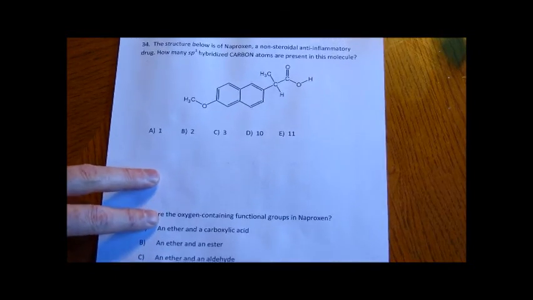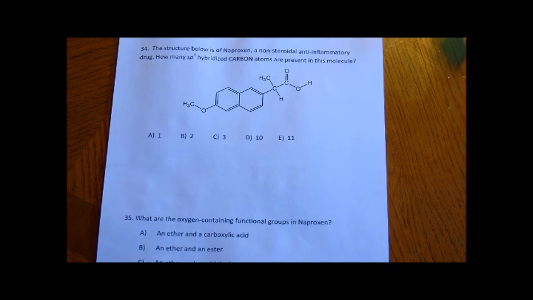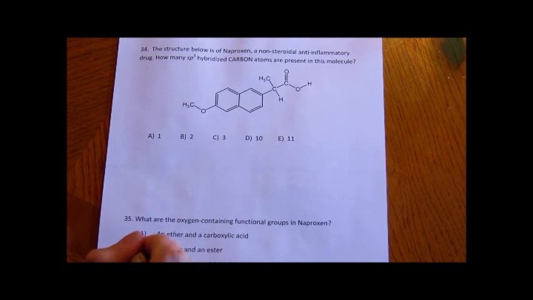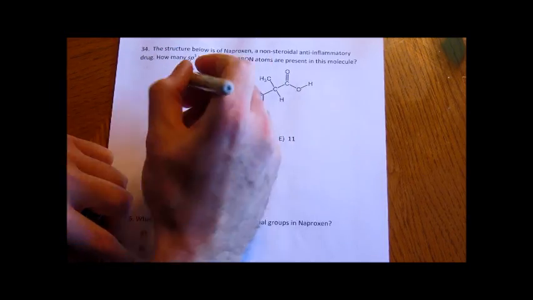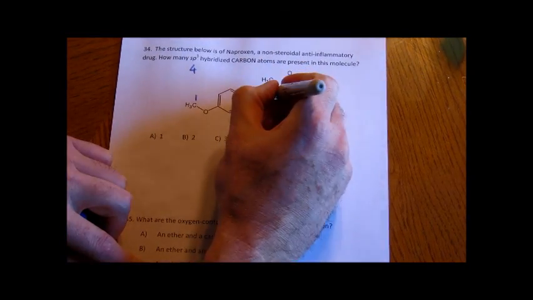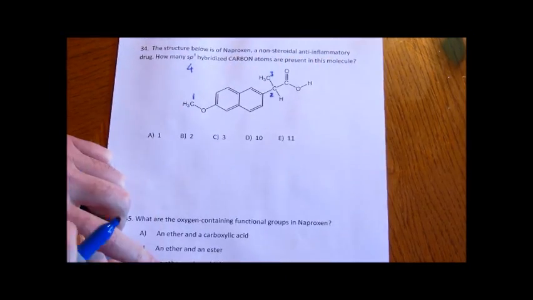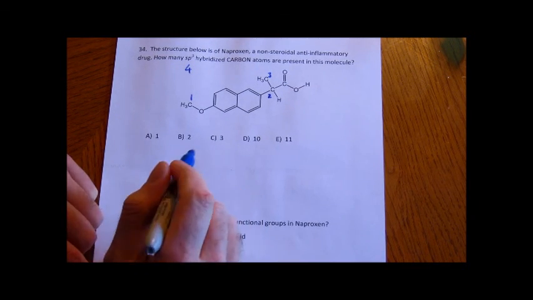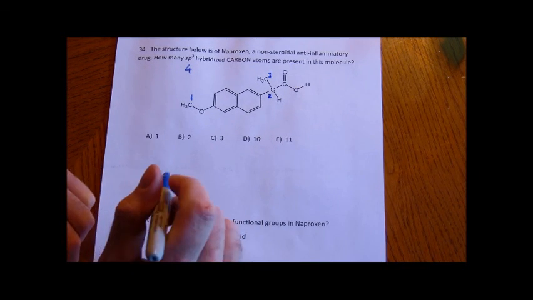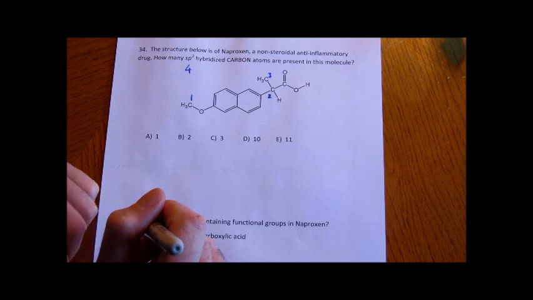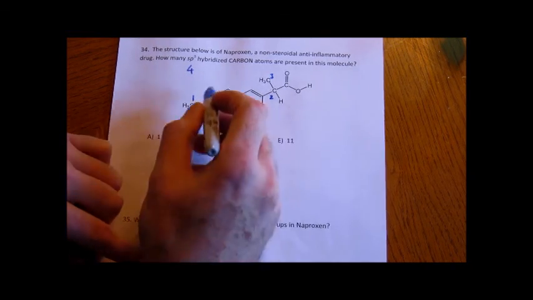The next question asks how many sp3 hybridized carbon atoms are present in this molecule. So pay attention to the fact that it says carbon. So we're looking for carbons with 4 bonds, remember. So here's one, here's another, here's a third, and that's it, because all the other carbon atoms are sp2 hybridized, because they just have 3 electron domains each. And so 1, 2, 3, answer C.